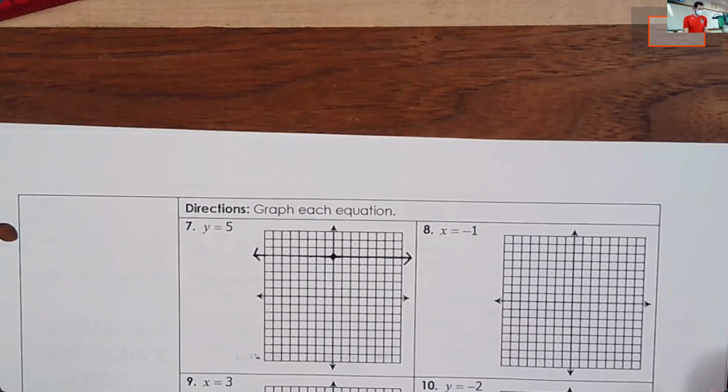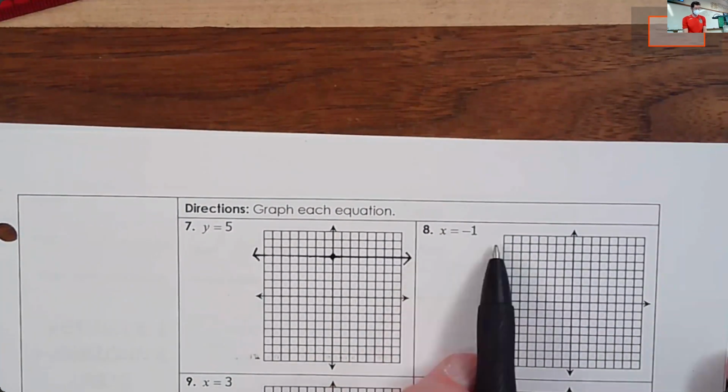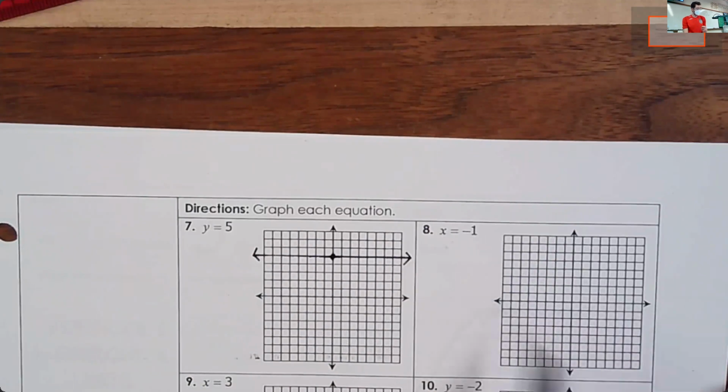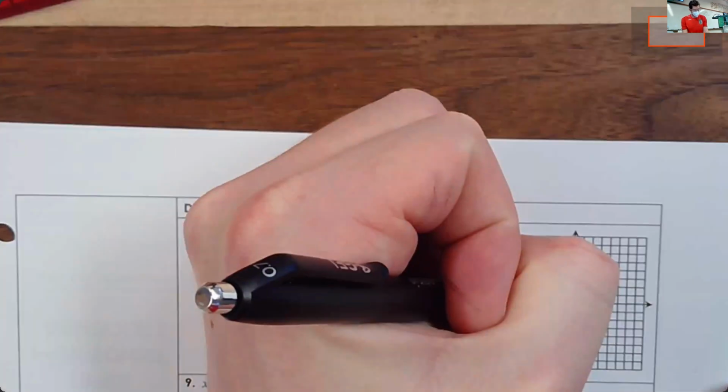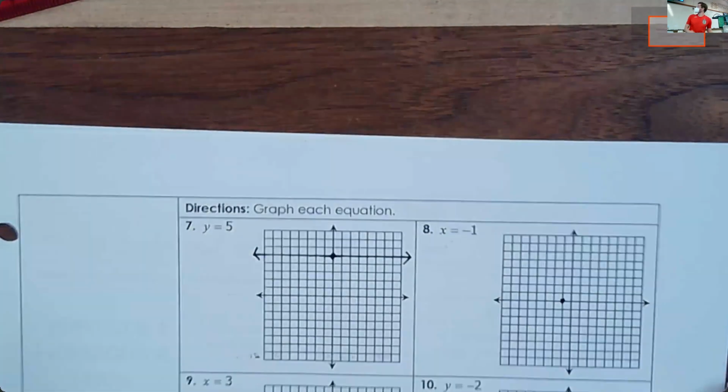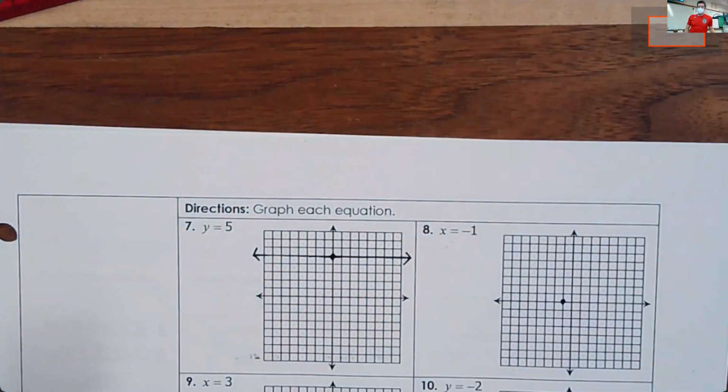The next one says x equals -1. So we're going to put a point on the x-axis at -1. So there's our x-intercept right there at -1. And because it's x equals, it's going to be a vertical line.